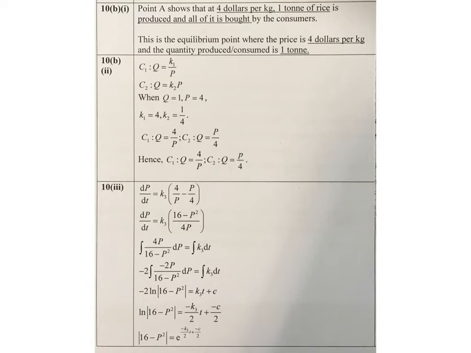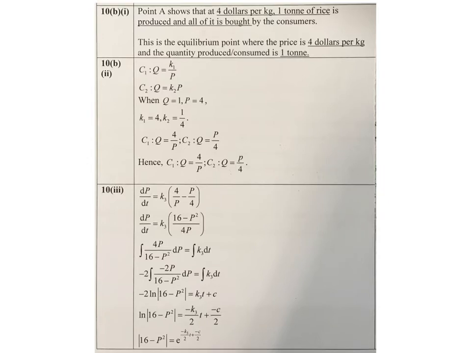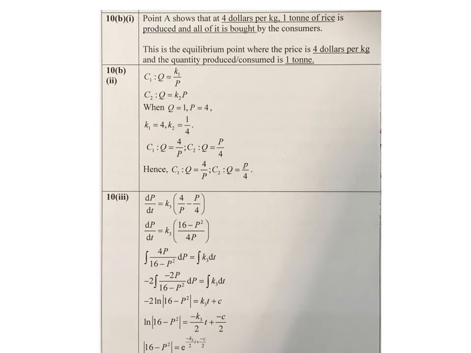For part B, the first part is asking us to interpret the coordinates of A in the context of the question. So I need you to see that the values stated are important.